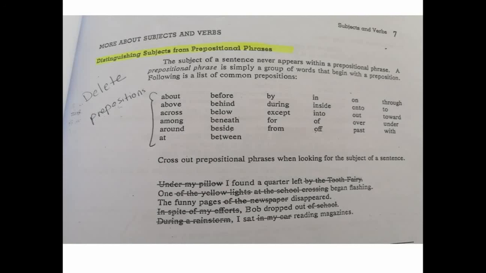Okay? Let's move to the sentence after. In spite of my efforts, Bob dropped out of school. Let's remove all prepositional phrases from this sentence. Now, in spite of my efforts, I remove them. Look at the end of the sentence. Of is a preposition and its noun is school. We remove that. What is left from the sentence? Bob dropped out. Bob is the subject and dropped out is the verb. Who dropped out? Bob. What happened to Bob? He dropped out.